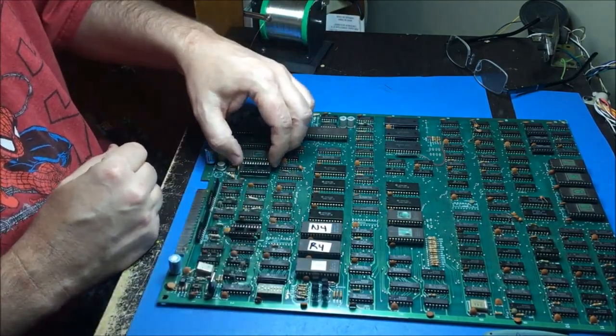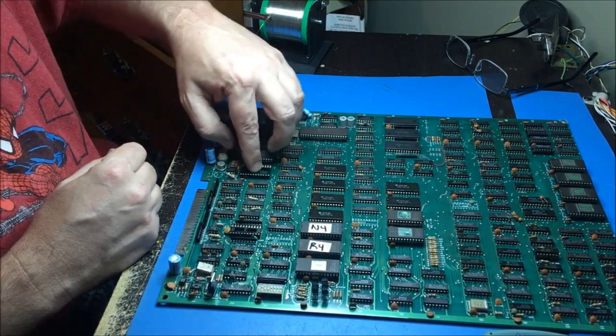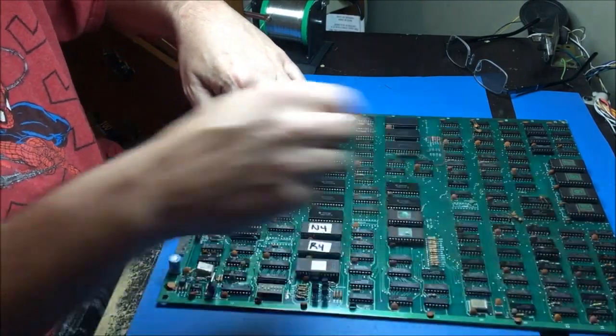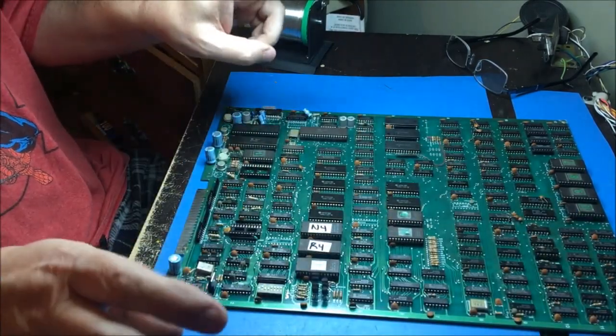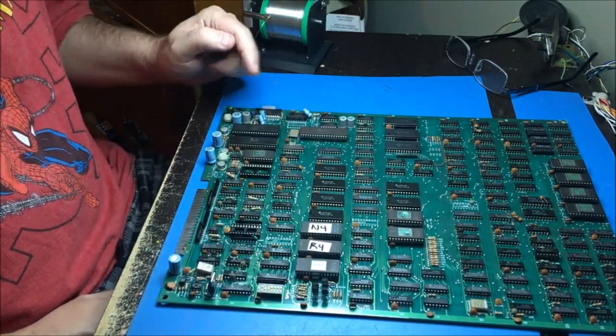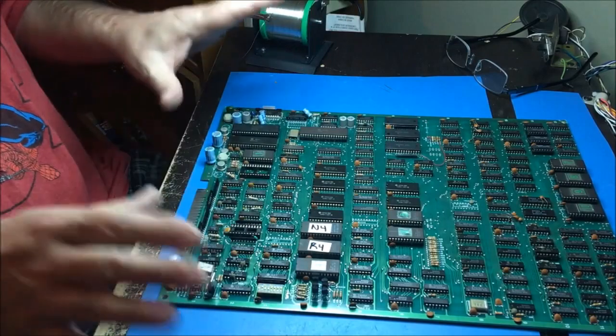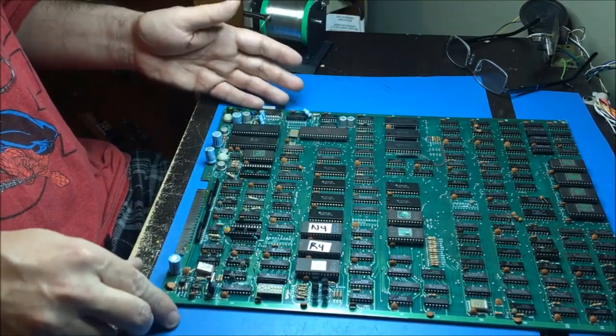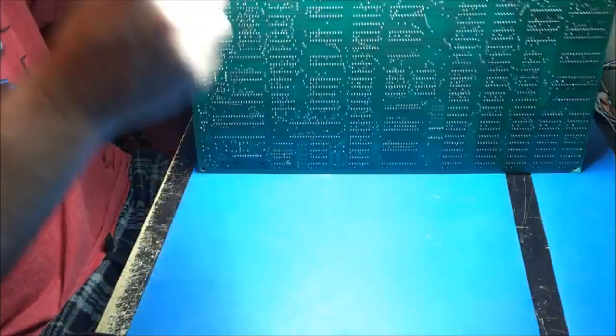I'm putting this socket in the board just because I want to. I'm not going to use it unless I wanted to use original Cubert ROMs, but then I think I would have to strap the board differently. I'm just putting the socket in there basically for looks, to be honest.